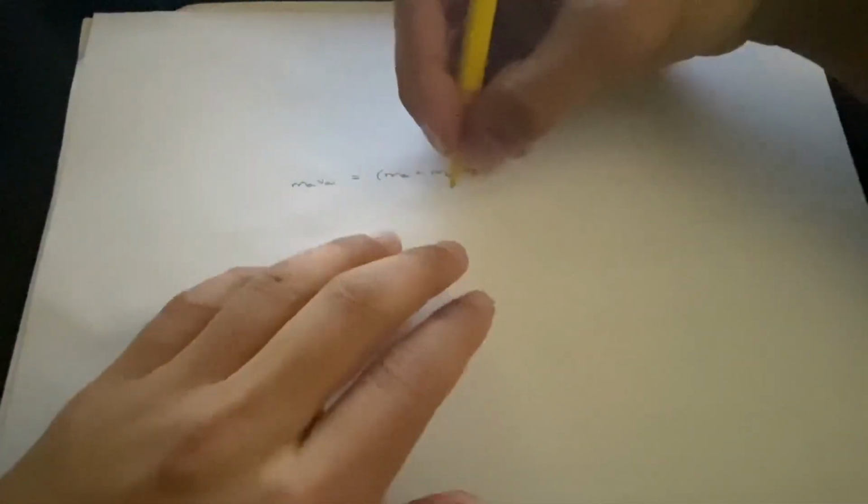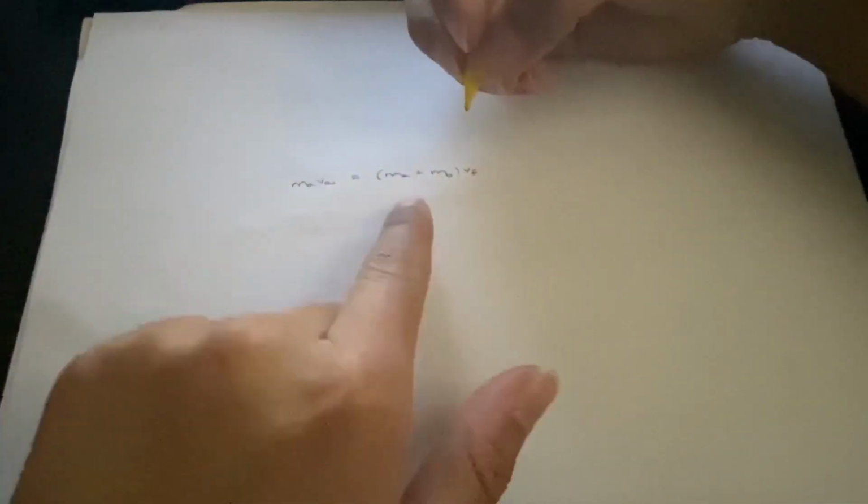Now, in order to implement this in our work energy theorem equation later on, we will solve for vf. To do that, I'll just divide both sides by ma plus mb. It's going to cancel on the right side, and then I'll just have ma vai divided by ma plus mb. So that's going to look like this.